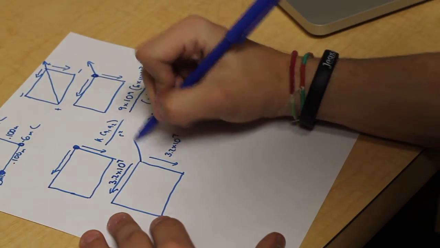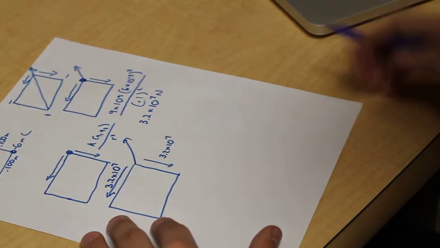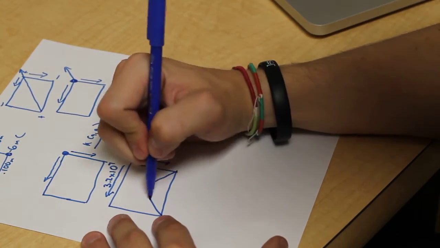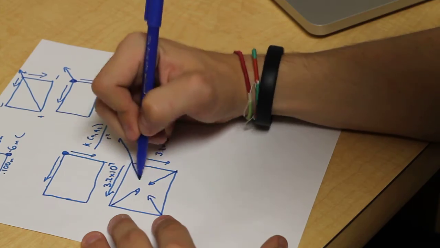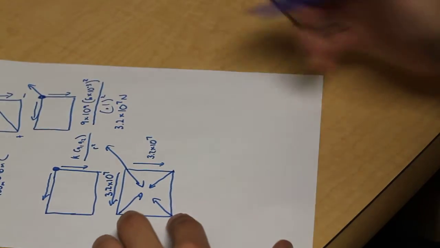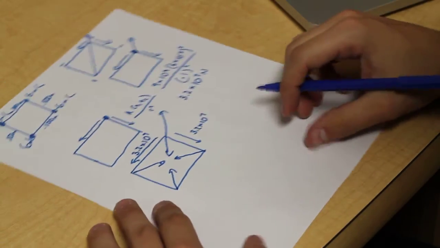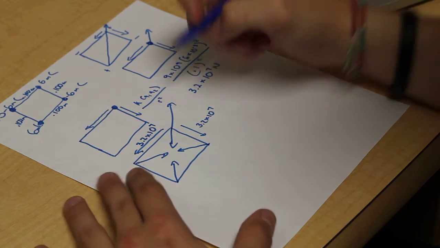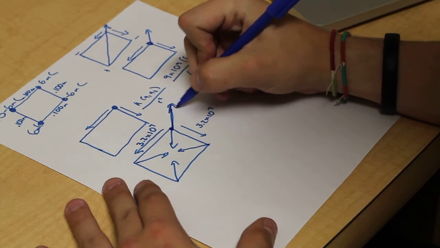But we also have to worry about this vector here. It's going in an opposite direction. And we're looking for the total magnitude going this direction. They are going to be the same because it's a square. And so what we are going to do is now focus on this vector.